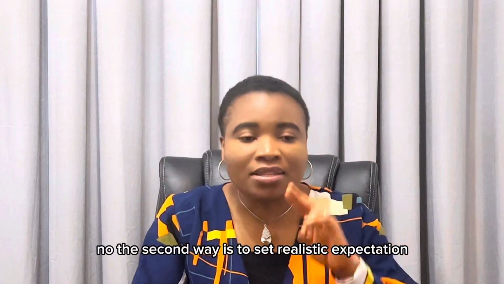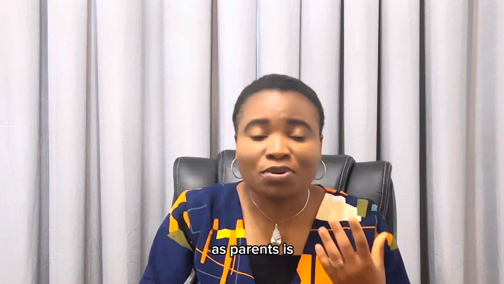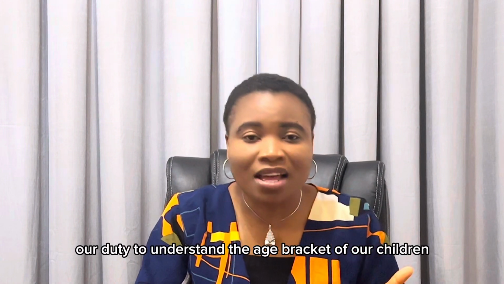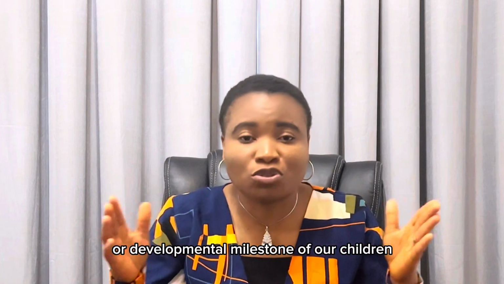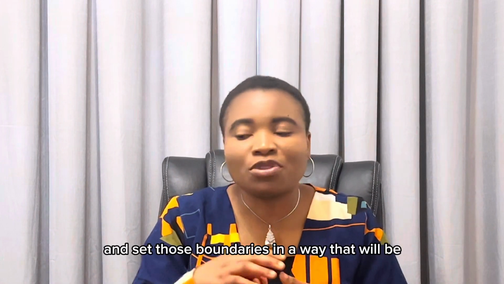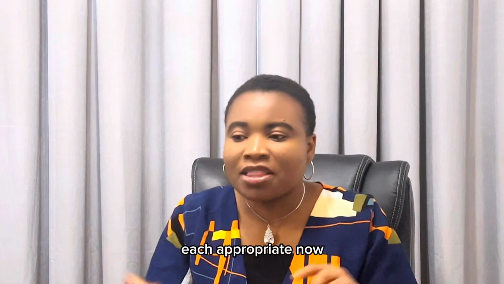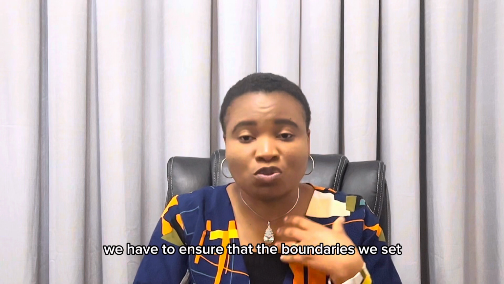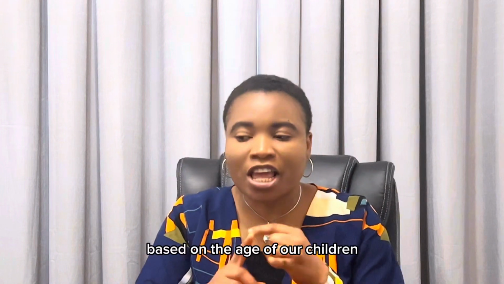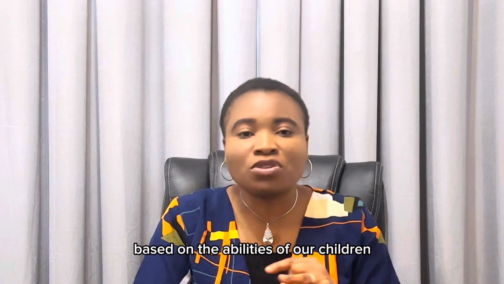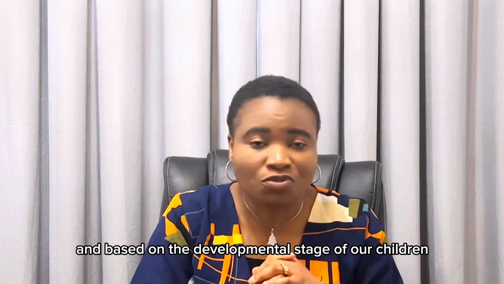Now, the second way is to set realistic expectations. As parents, it's our duty to understand the age bracket or the developmental milestones of our children and set boundaries in a way that will be age appropriate. We have to ensure that the boundaries we set are realistic and achievable based on the age of our children, based on the abilities of our children, and based on the developmental stage of our children.